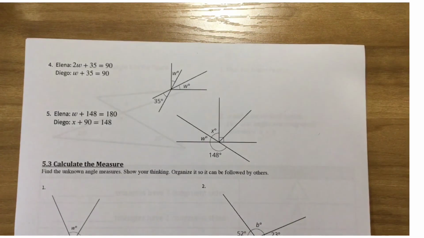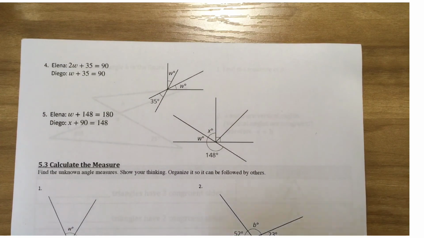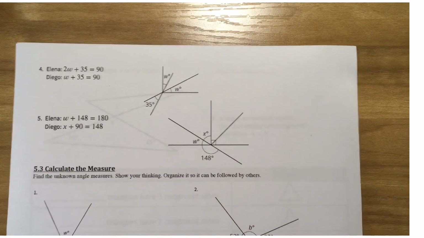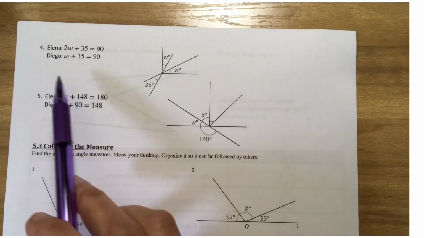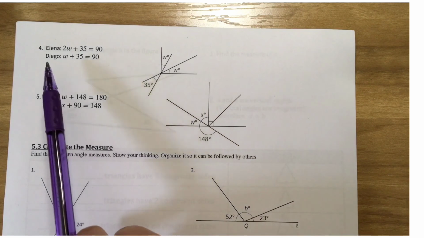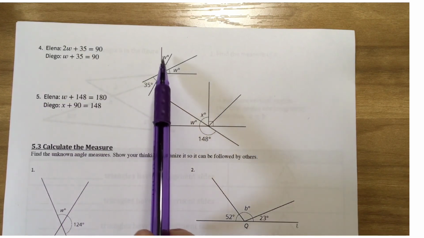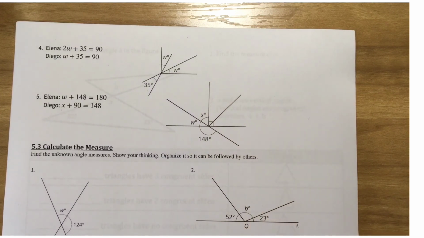All right, next page. So again, how do we set up these equations? We're going to do two more just so that you can see different ways we can look at these problems. So again, at the top we have Elena and Diego. Elena says this is 2W plus 35 equals 90, but Diego says, no, I'm just going to take W plus the 35 will give me 90.